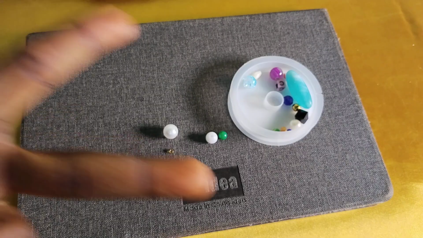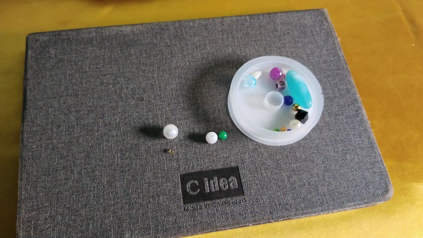Number two is the person that is wearing it. Is it for kids? Is it for adults or for whoever? If it is for kids, smaller beads are better. For adults, you can go for the bigger, more creative ones.